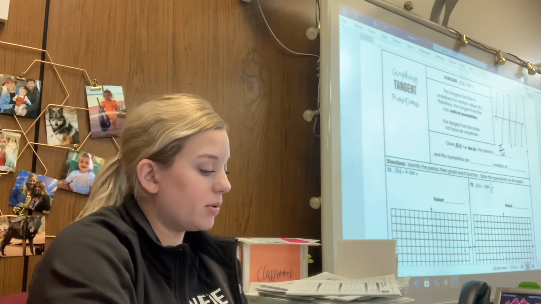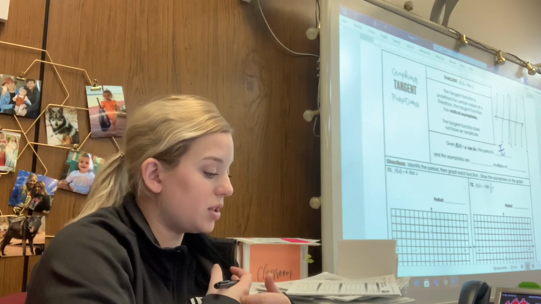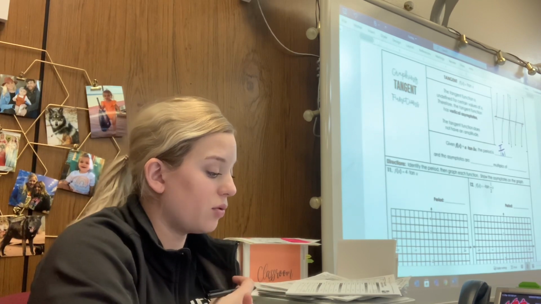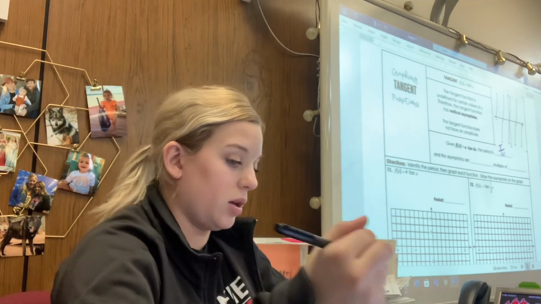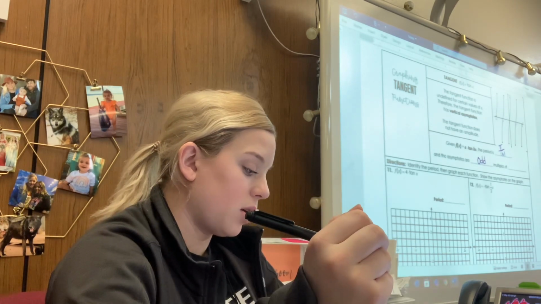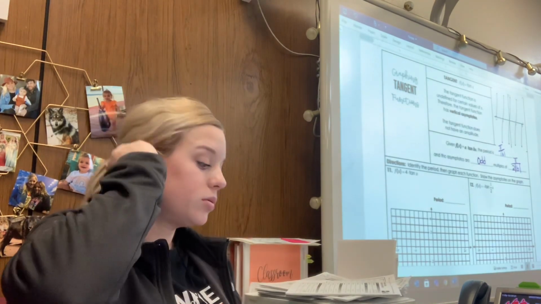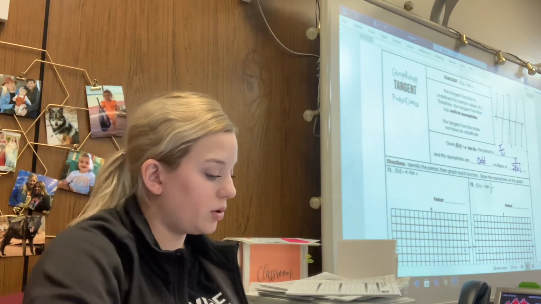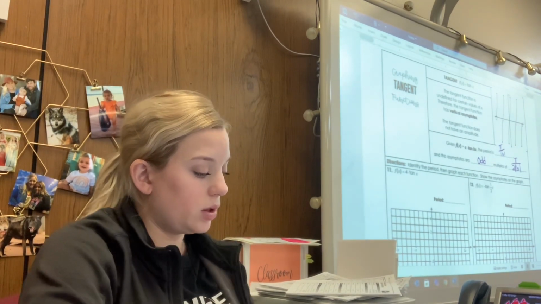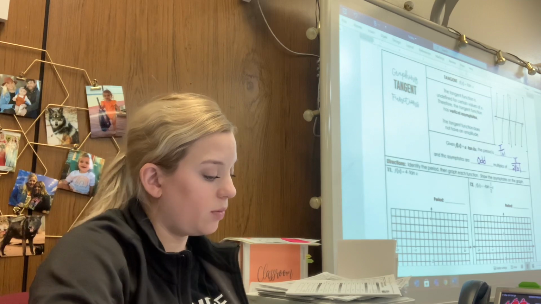And the difference between sine, cosine, and tangent is that tangents have several asymptotes. They are odd multiples of pi over 2 times the absolute value of b.